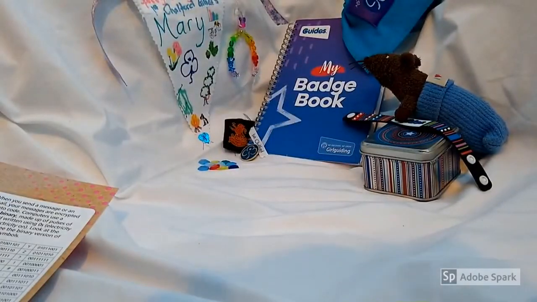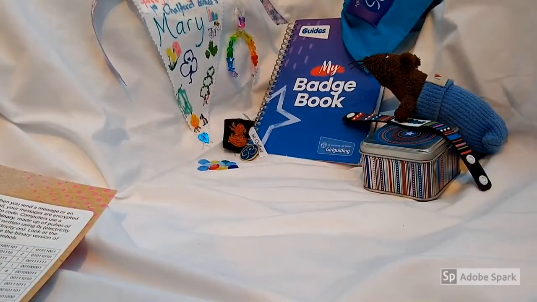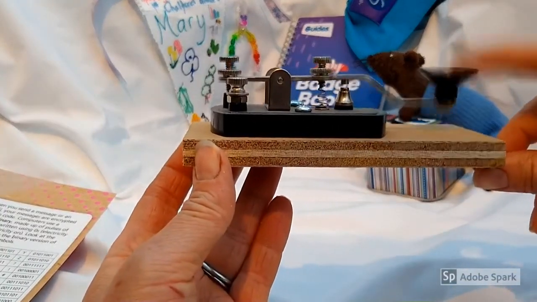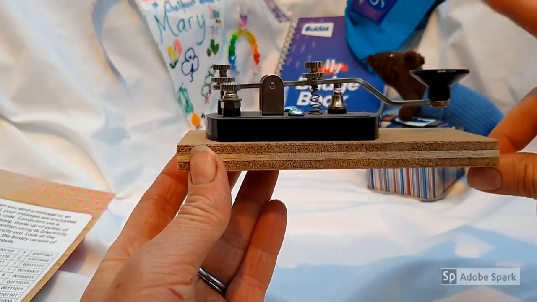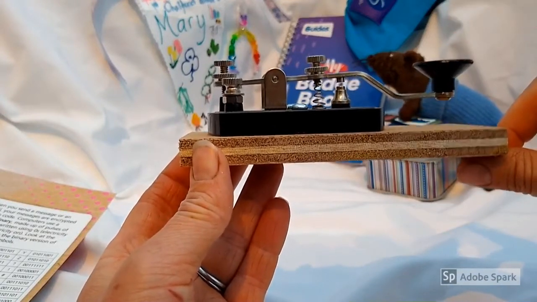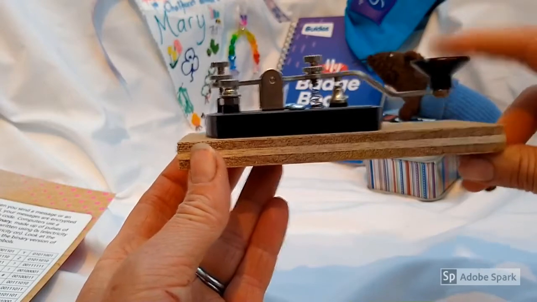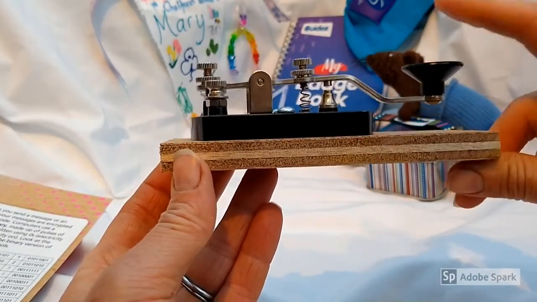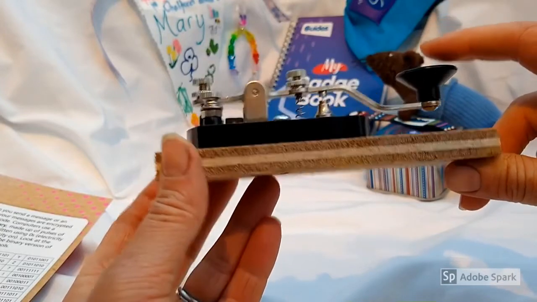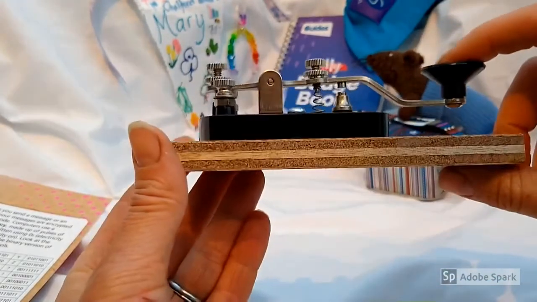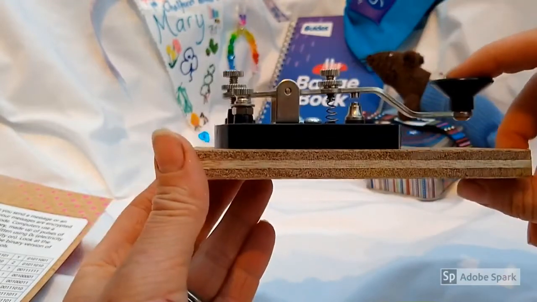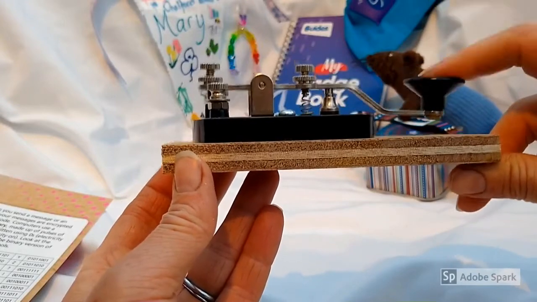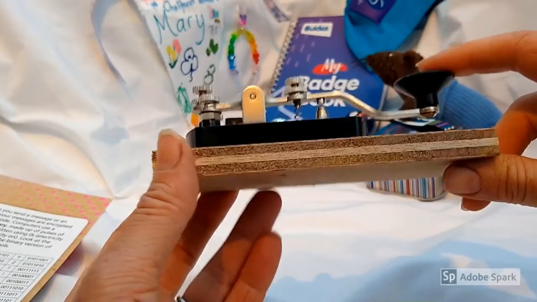Before that, however, the very earliest electronic messages were sent using something very similar to this. This is a Morse code key, and Morse code is made up of dots, these little dabs, and dashes, the longer ones.